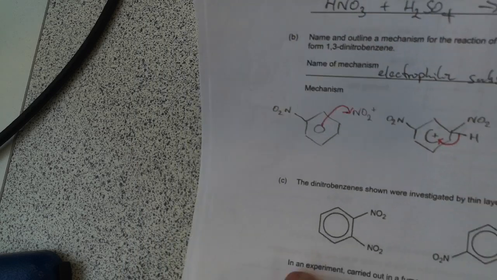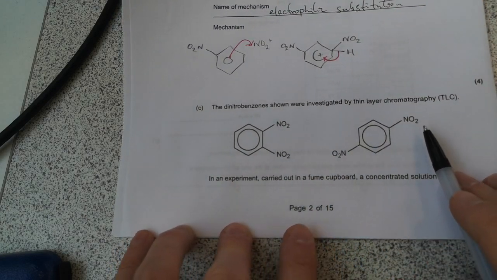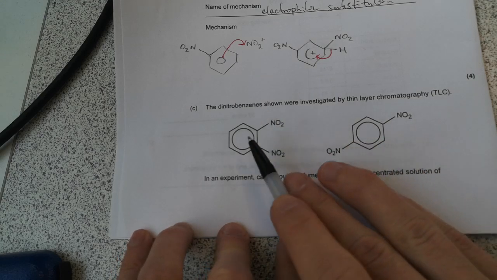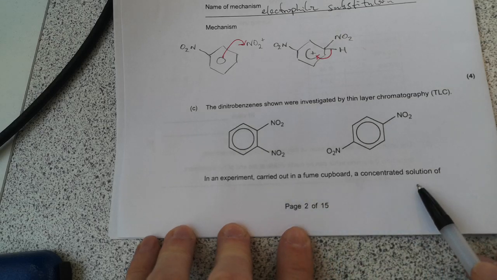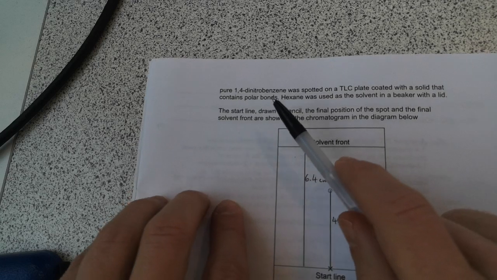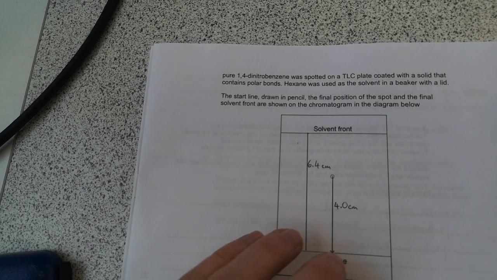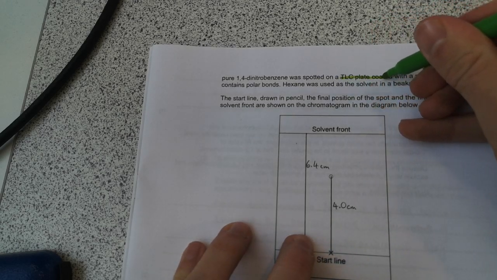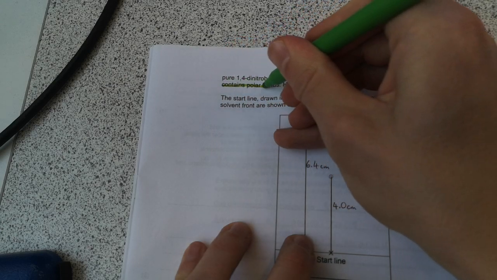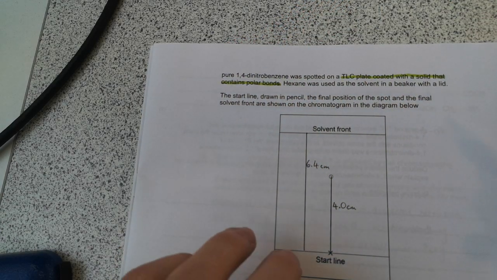So next, the dinitrobenzenes shown were investigated by TLC. So we've got this 1,2-dinitrobenzene and 1,4-dinitrobenzene. In an experiment carried out in a fume cupboard, a concentrated solution of pure 1,4-dinitrobenzene was spotted on a TLC plate coated with a solid that contained polar bonds. So that's a key bit of information. TLC plate, it's got a solid that contains polar bonds. So your stationary phase is polar.